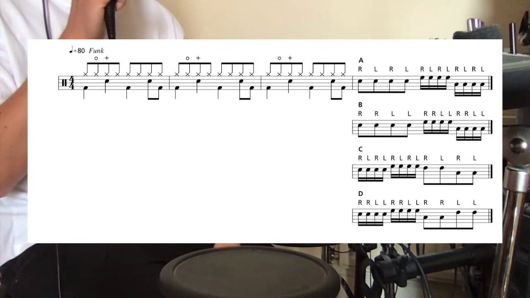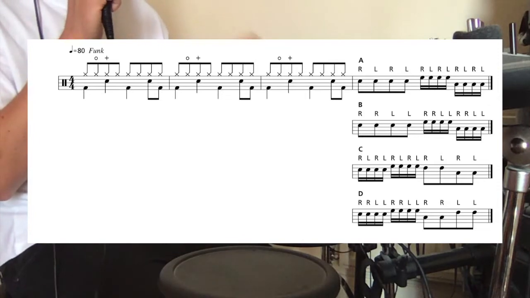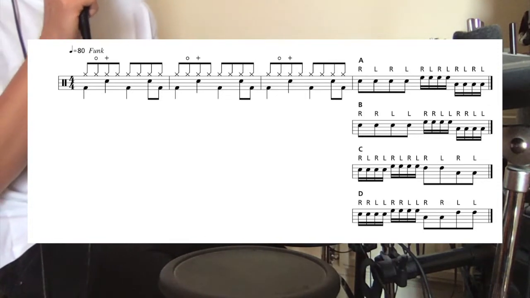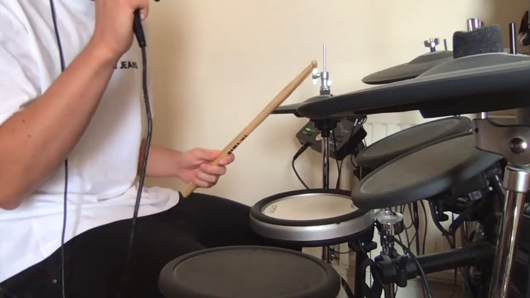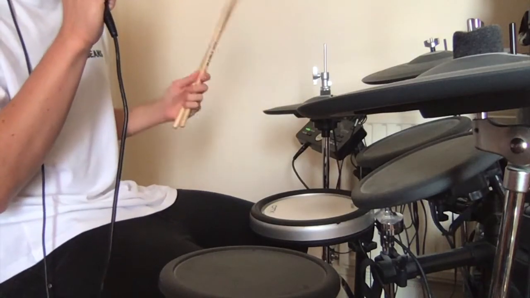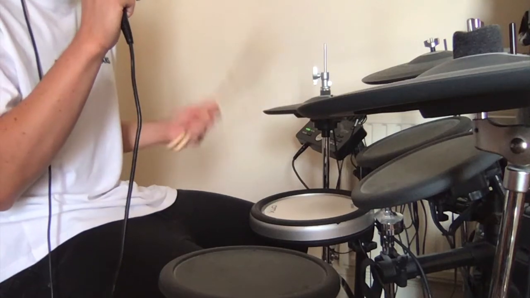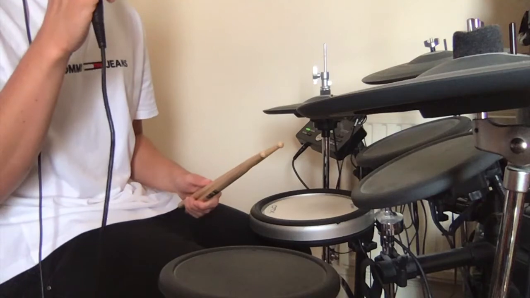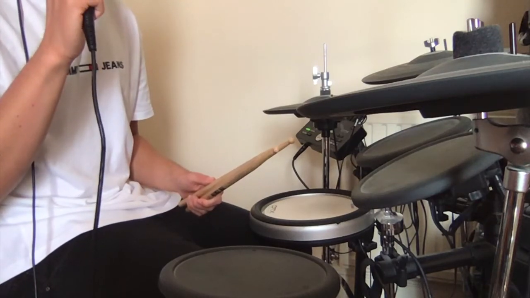So what I would like you to do is get the pulse on the hi-hat and just count 1 and 2 and 3 and 4 and. So I'll give you a demonstration of that. 1 and 2 and 3 and 4 and. Cool. So pause the video and give that a go.